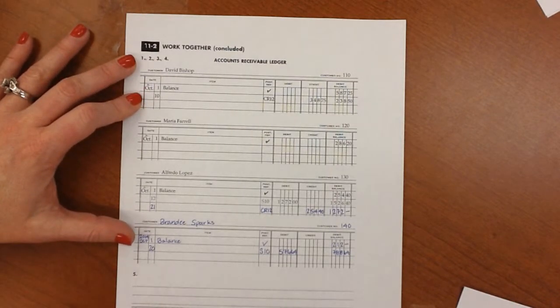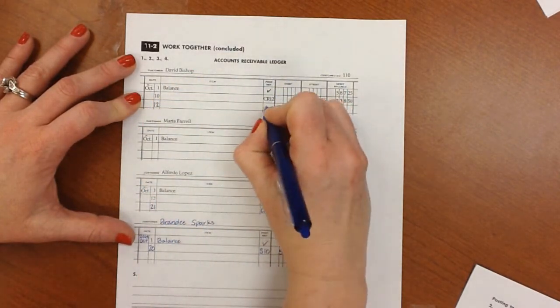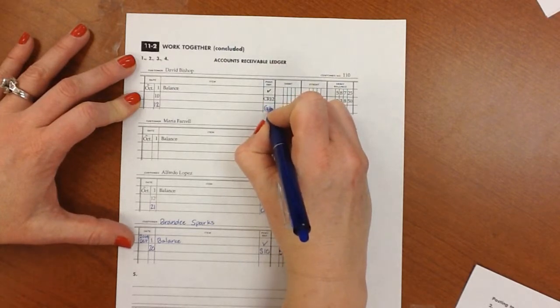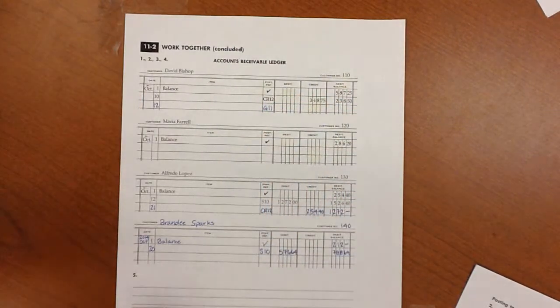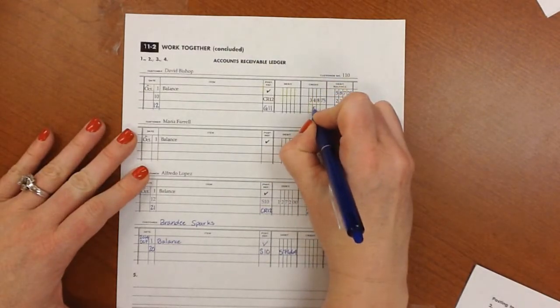The date of this transaction is October 12th. And this is the General Journal, page 11. And a credit of $55.12.